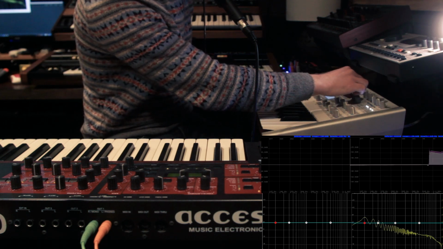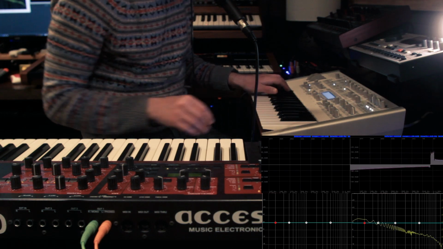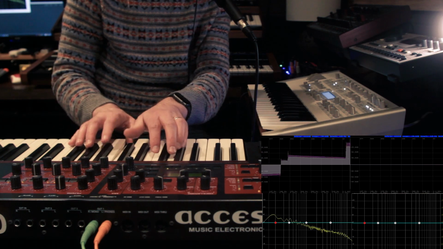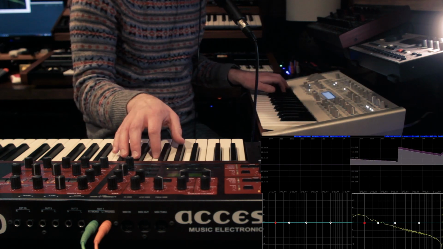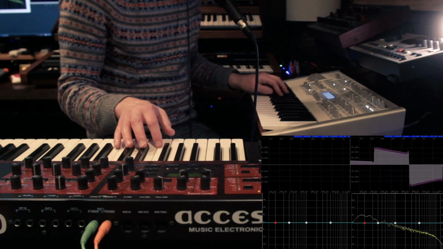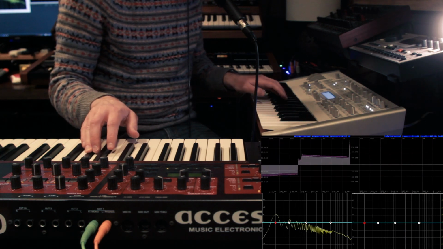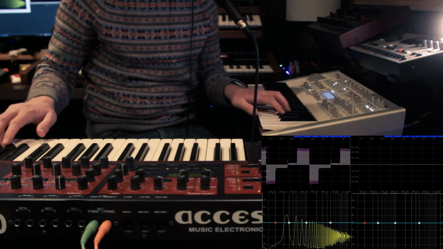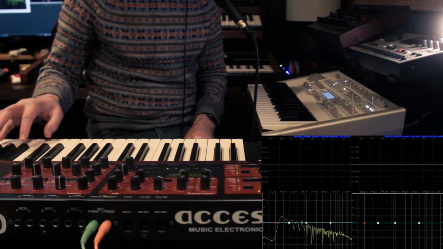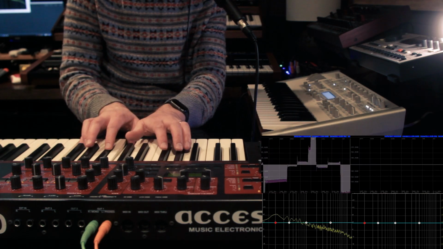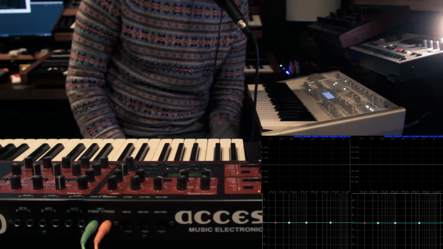Now let's turn the sub oscillator on. Yeah, I think they sound reasonably close.